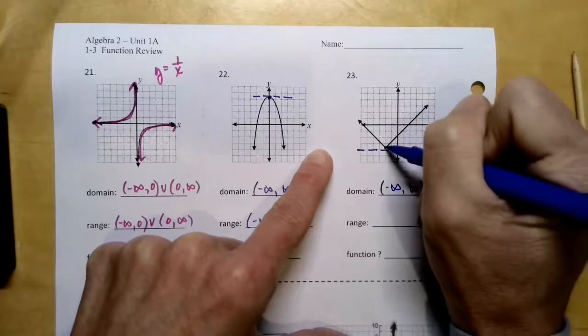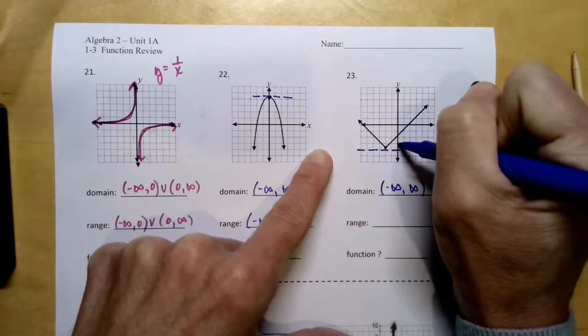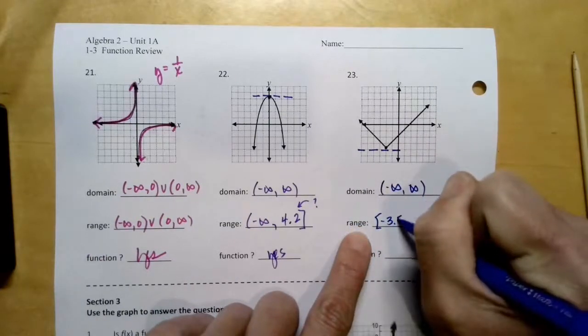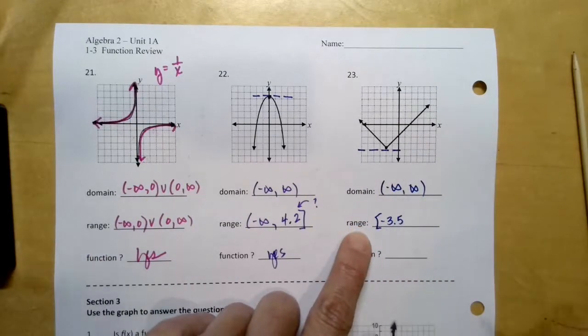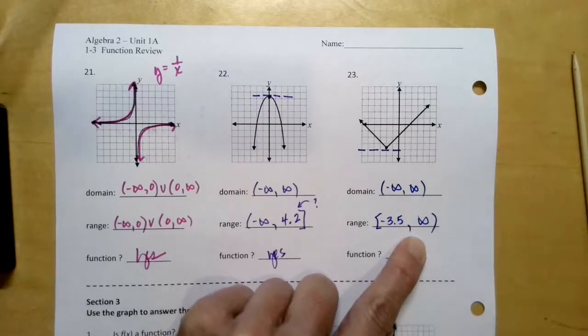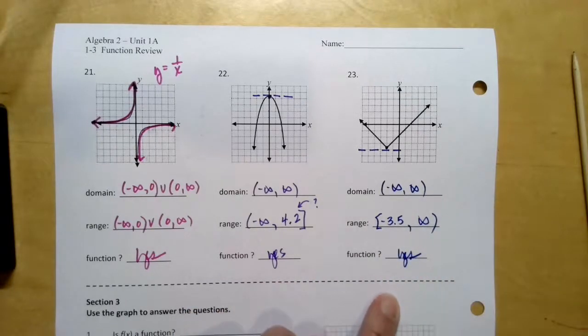So our smallest y value, -1, 2, 3, and again, it's not quite close, so we'll go ahead and call that -3.5. But guess what? This range is going to go on forever and ever and get bigger and bigger and bigger. Is it a function? Yes, it is.